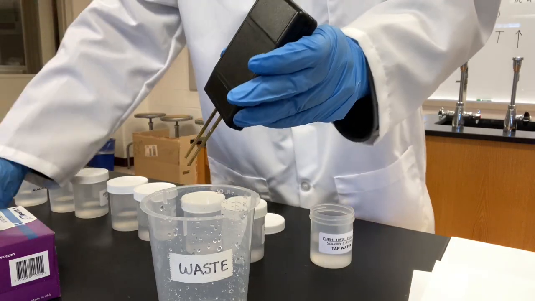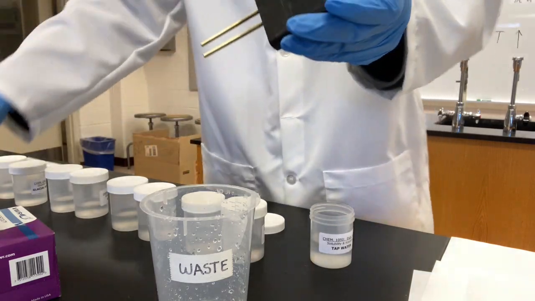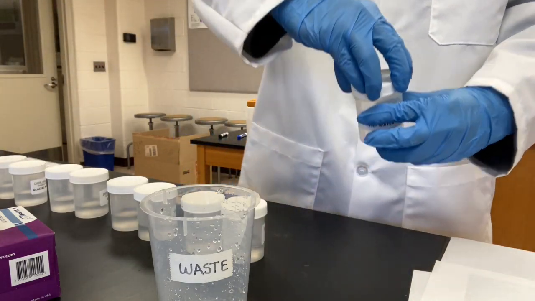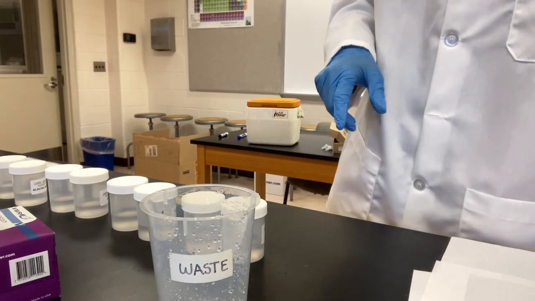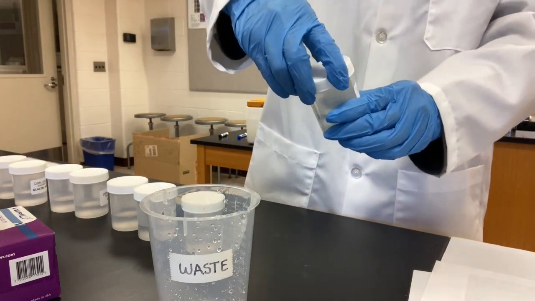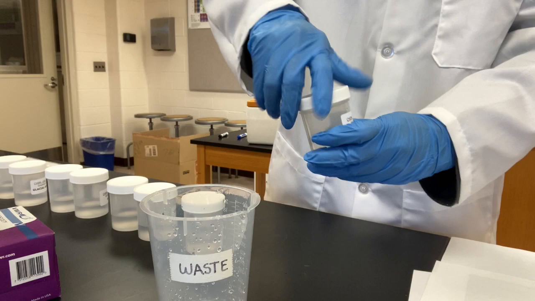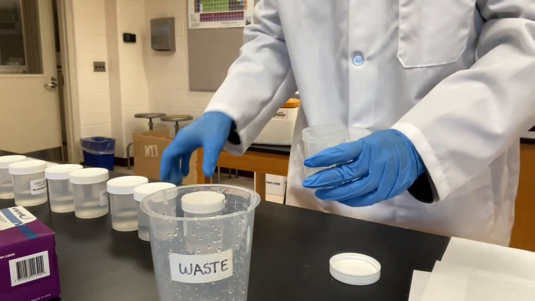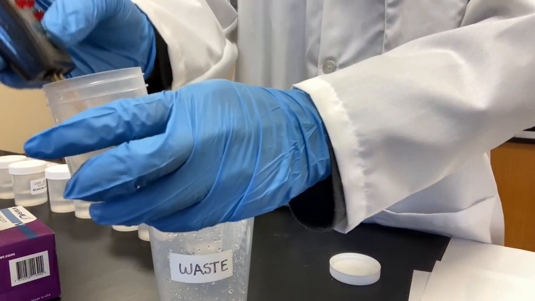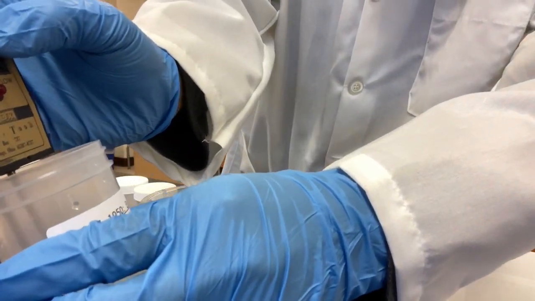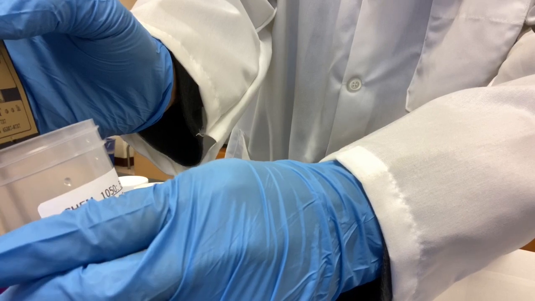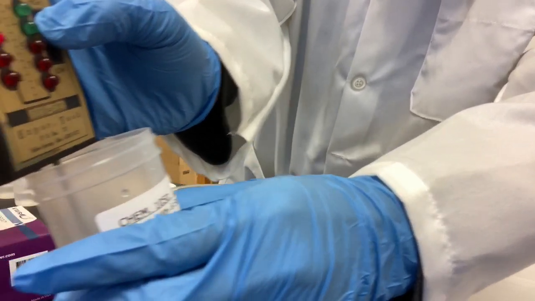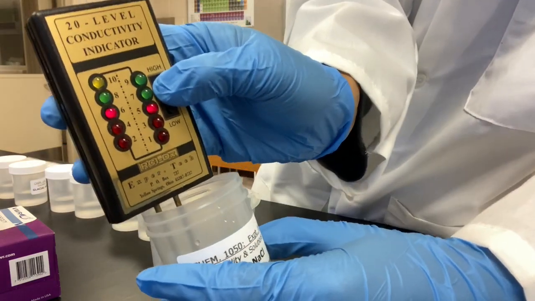So looks like there's some other things in it that can conduct electricity. Next one, 0.1 molarity sodium chloride. High 6. 0.1 molarity sodium chloride, high 6.